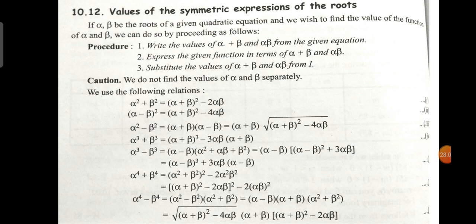These have all been studied in the previous classes also. So these are some equations regarding the roots of an equation. That should be thoroughly known to you. You have studied the binomial expansion, so go through this.